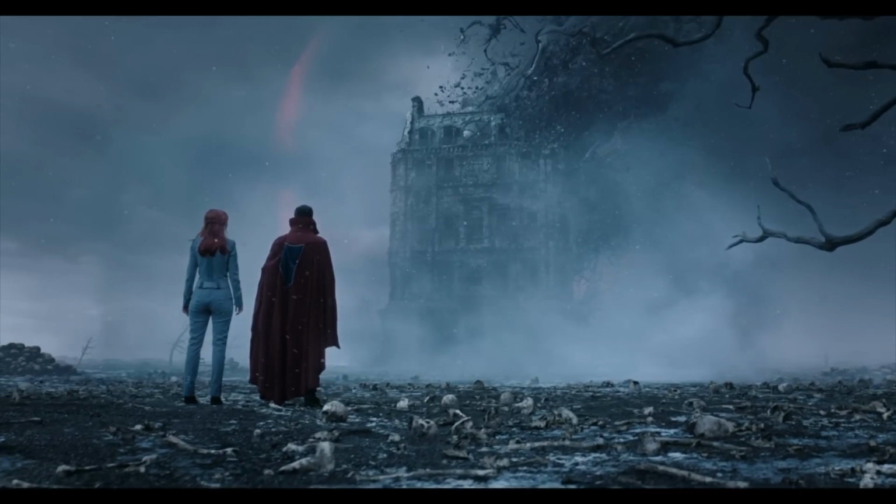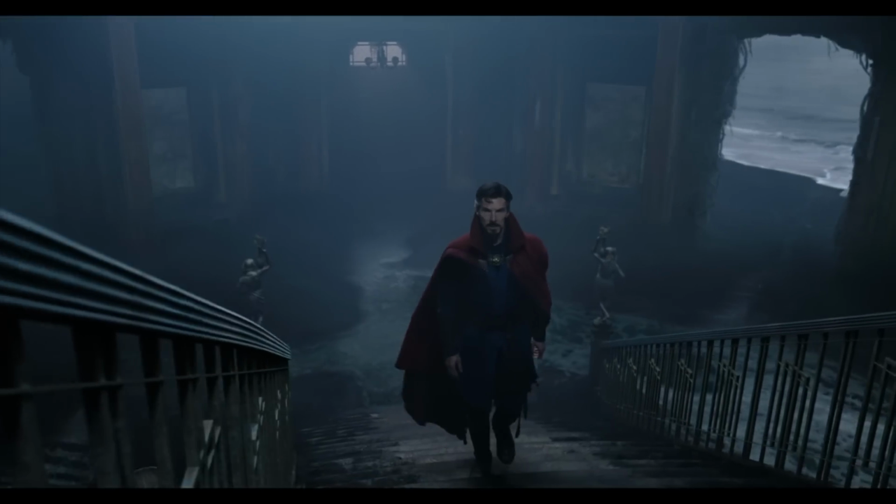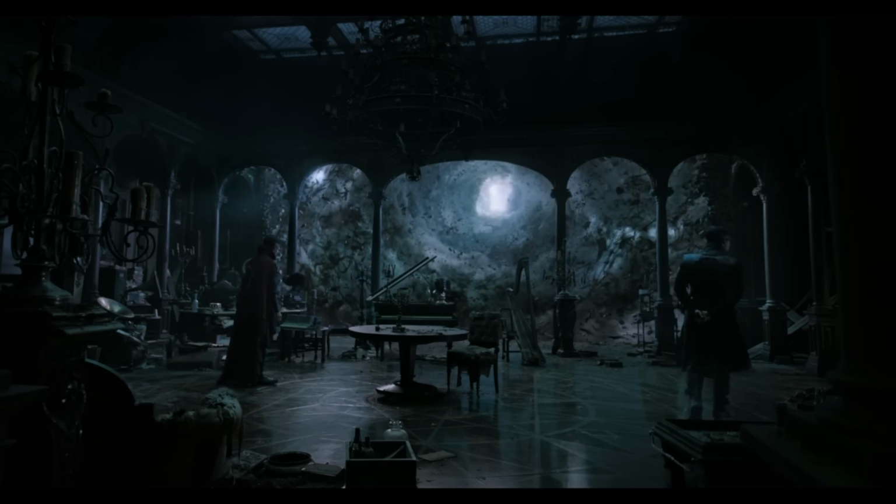Strange and Christine go to this world's sanctum to try to find other Strange, and when they get there, Strange meets other Strange right in front of his giant swirling vortex, much like the vortex that Ash gets pulled into at the end of Evil Dead 2.